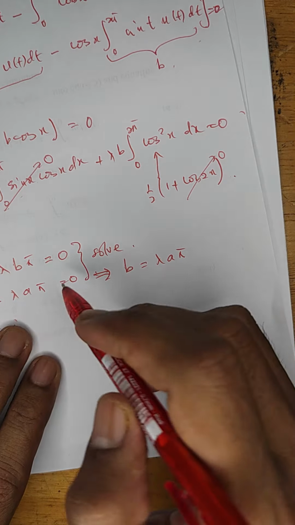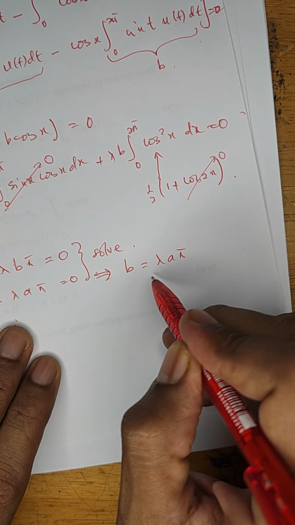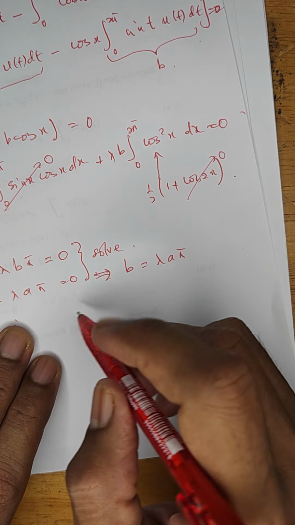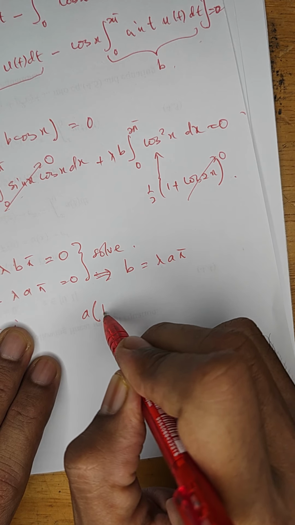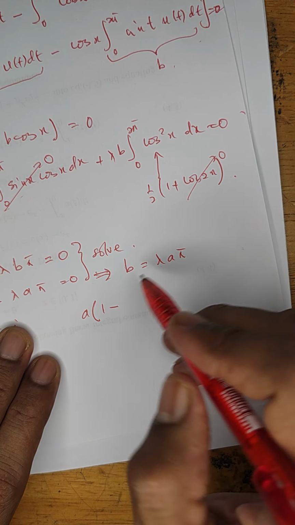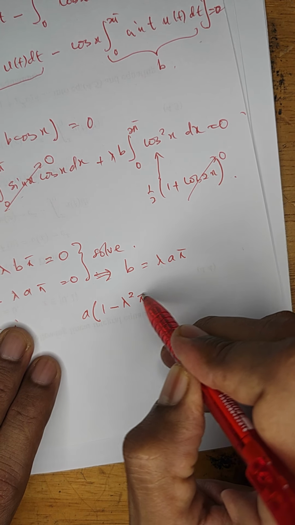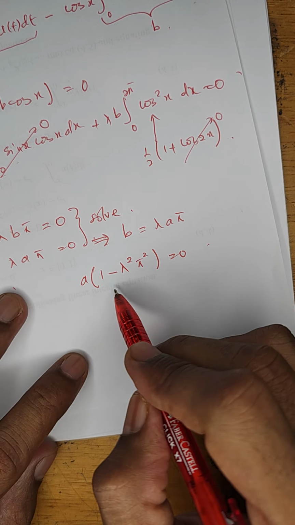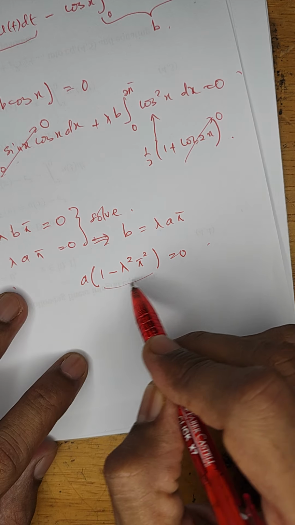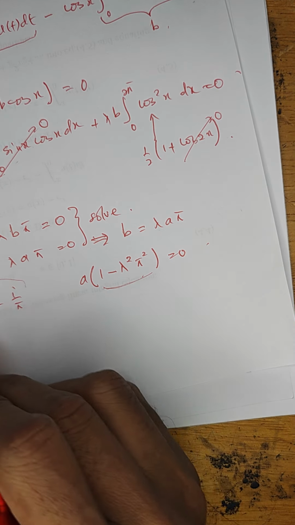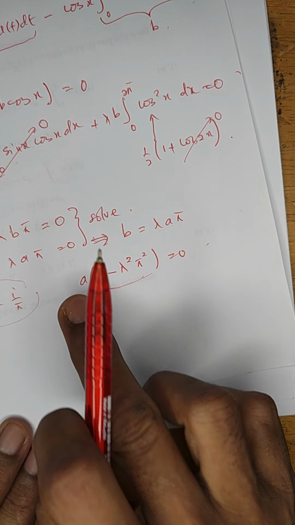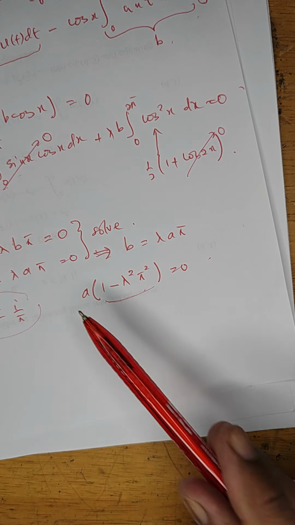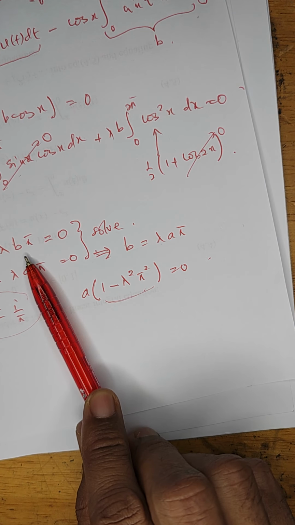If you substitute there, you can factor out A. So we have 1 minus lambda squared pi squared, that equal to 0. We have two cases here: either that equal to 0, or A equal to 0. If A equal to 0, you have B equal to 0.